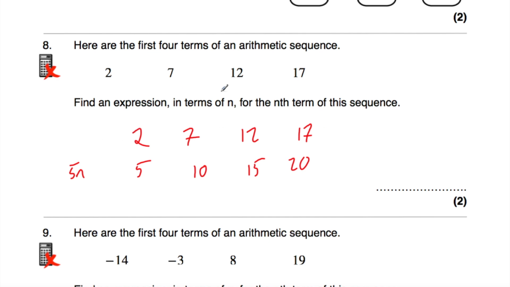We want to find out what it would be for the sequence. We want to find the nth term for the sequence. So to get from 5 to 2, we take away 3. To get from 10 to 7, we take away 3. To get from 15 to 12, we take away 3. To get from 20 to 17, we take away 3. So that means the nth term of the sequence will be 5n, take away 3. The multiples of 5, but 3 less. So 2, 7, 12 and 17. That'll be the nth term of that sequence.